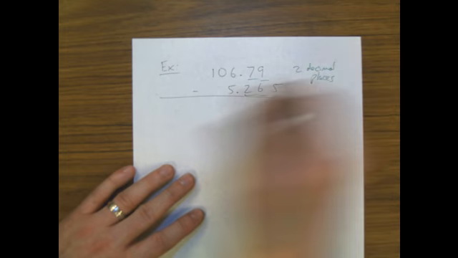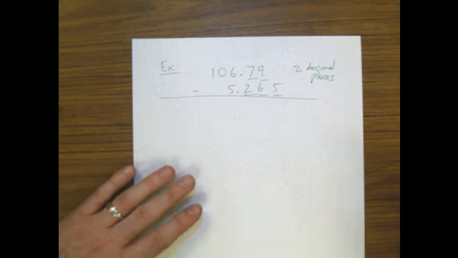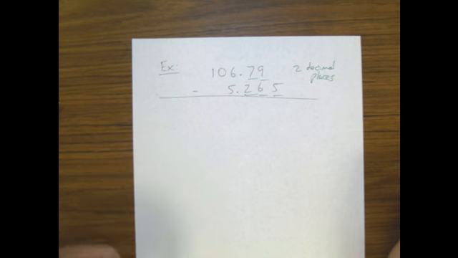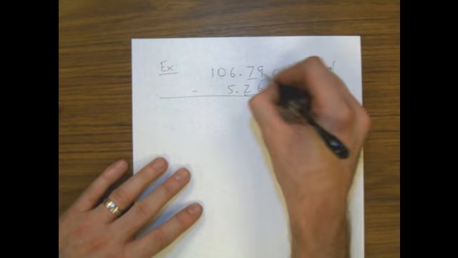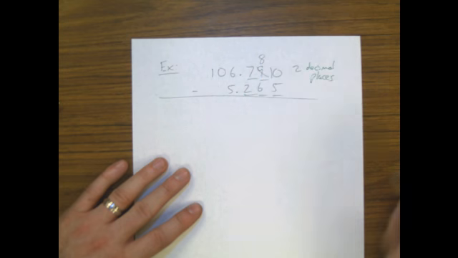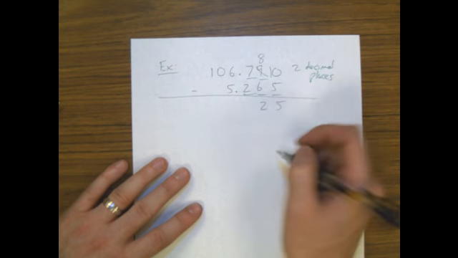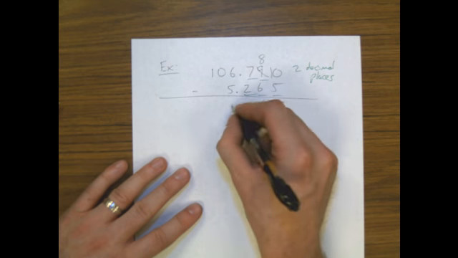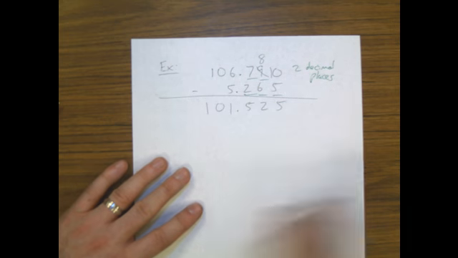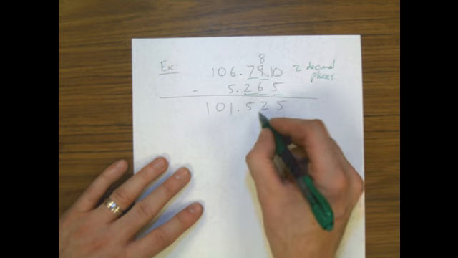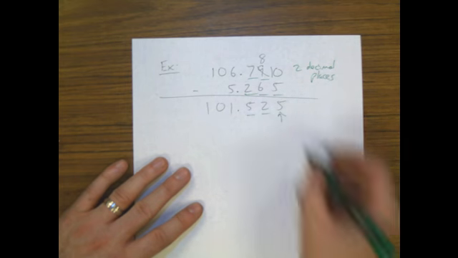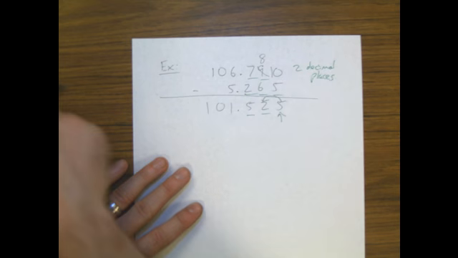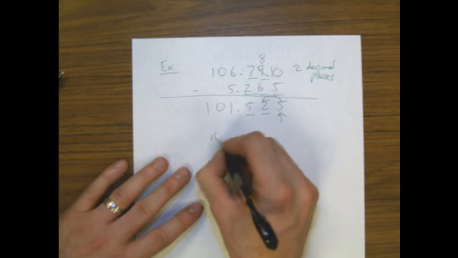We should all know how to borrow and do old-fashioned subtraction, guys. So, first off, we know that this number is a 0. We're going to borrow a number here. So 10, 5, 2, 5, 1, 0, 1. Rounding to 2 decimal places. This is the second decimal place. I look to the right of it. It is 5 or larger. Bumps this number up to the next one. My correct answer is 101.53.